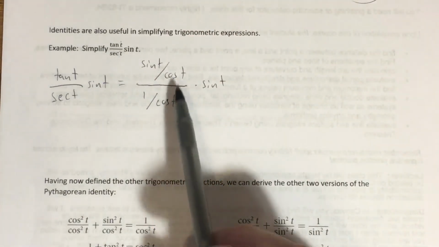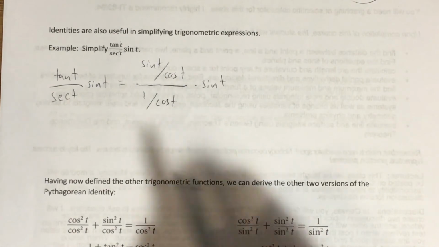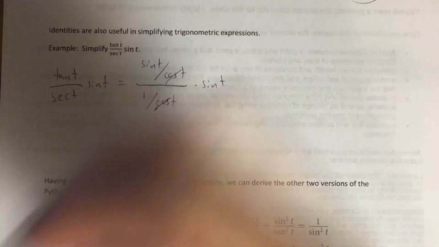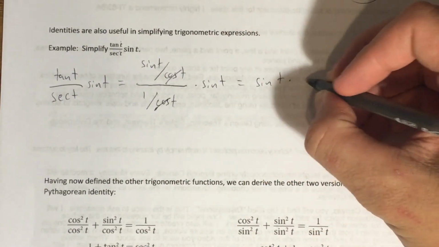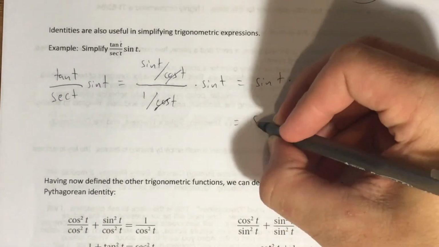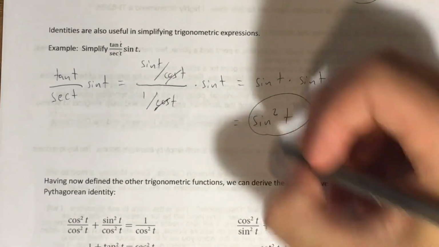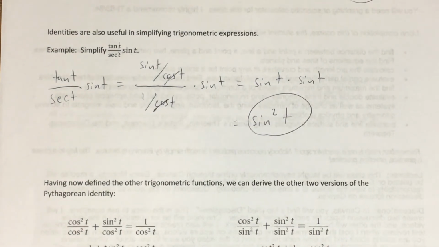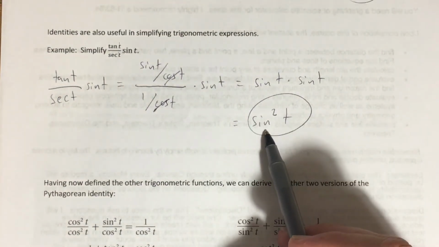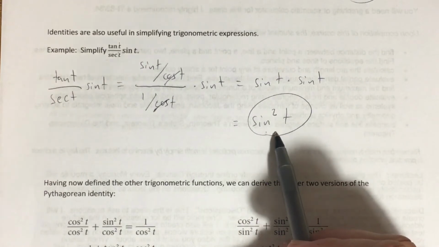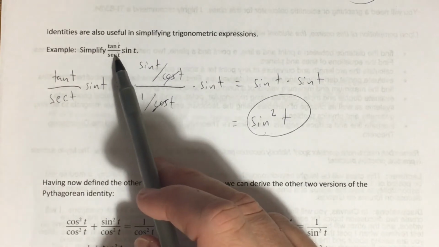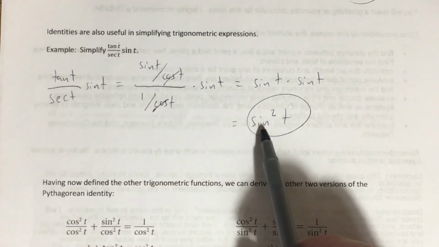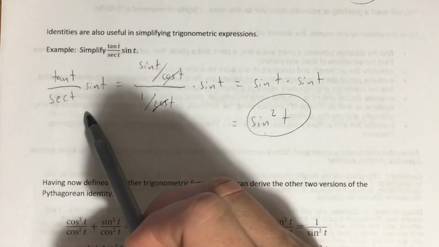Now notice the cosine of t showing up in the denominators here and here. Those cancel out. And what I'm left with is sine of t over 1, or just sine of t, times another sine of t. That's sine squared of t. Okay? So this is arguably simpler looking, easier to work with than this original trigonometric expression, in the sense that it only involves one trig function, where this one involves 3 different trig functions.